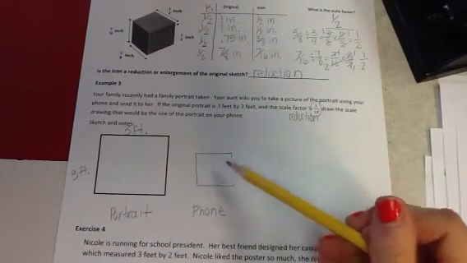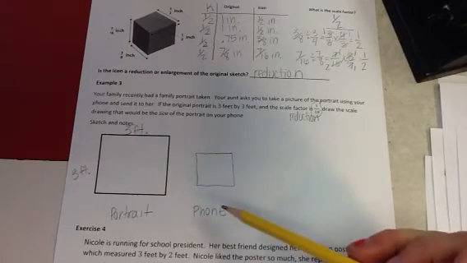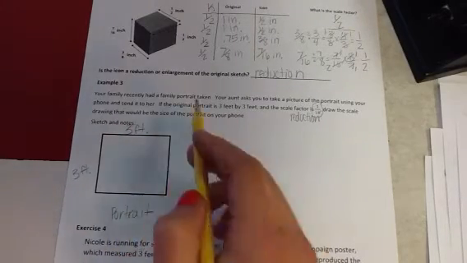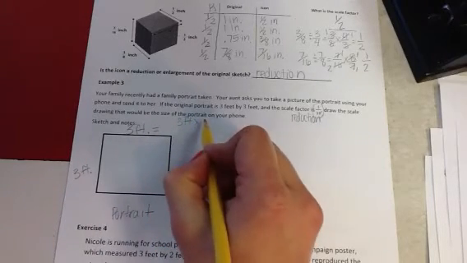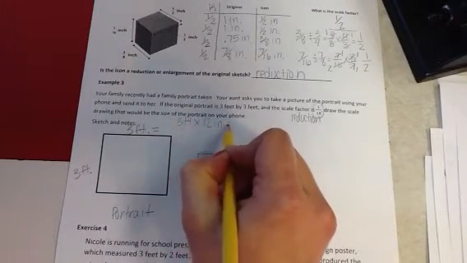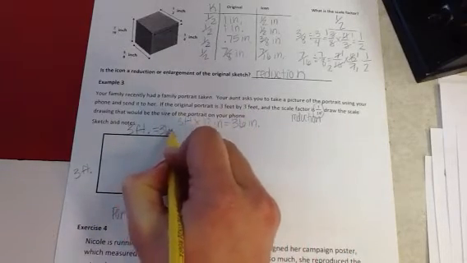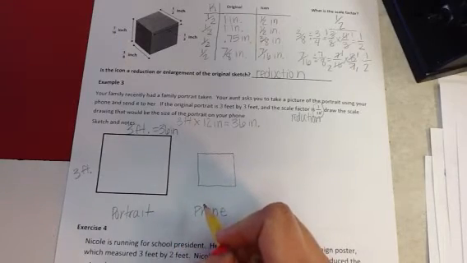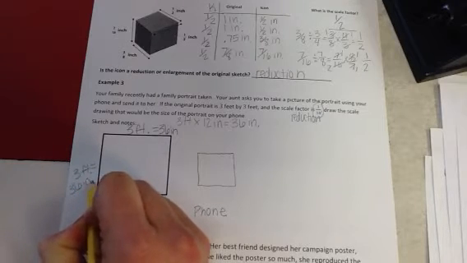So I know that on my phone, I don't have a phone that's a foot by a foot. I know that my phone is going to deal with inches. So I'm going to go ahead and label my portrait in inches. So 3 feet, I'm going to figure out, okay, 3 feet times 12 inches in a foot equals 36 inches. So I'm going to use units in inches because I know that my ending portrait here is going to end up in inches. So again, 3 feet over here equals 36 inches.